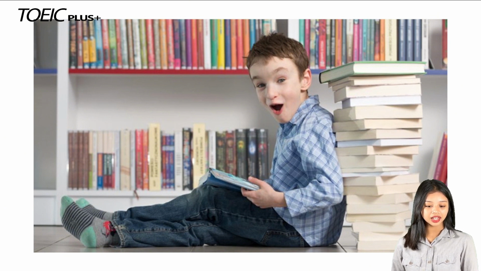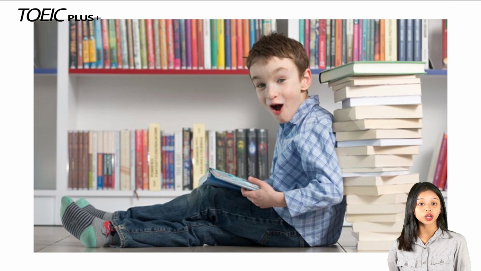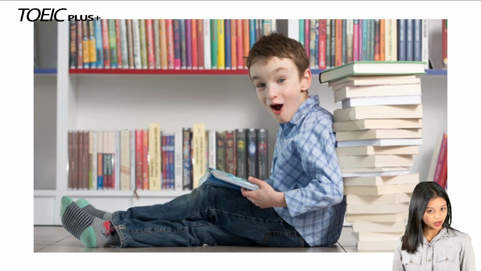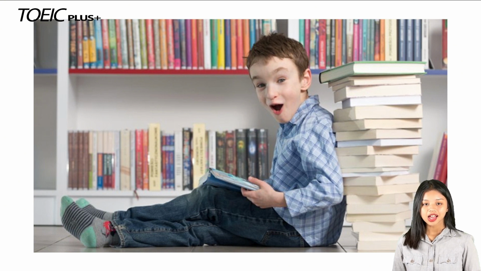So the main thing you need to do is to think about what you see. In this case, we see a young boy sitting on the floor with a book in his hand. The other things you need to ask yourself are, where is he? What is he doing? How does he feel? You also need to pay attention to the things or objects near him.